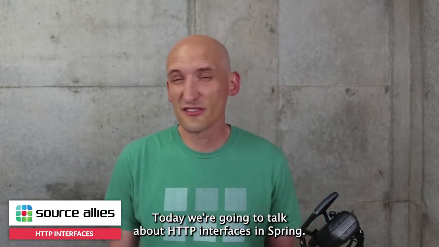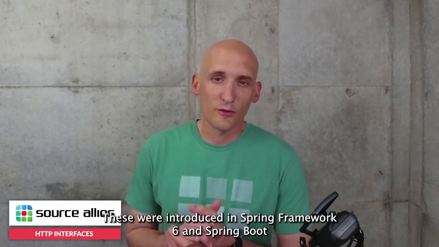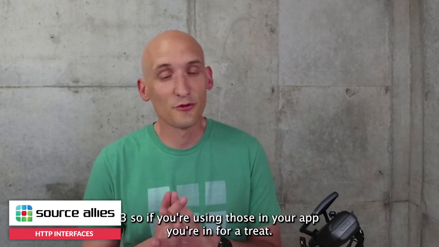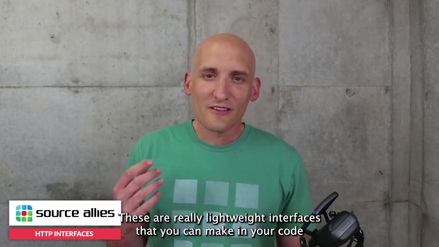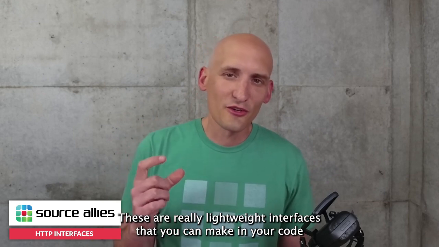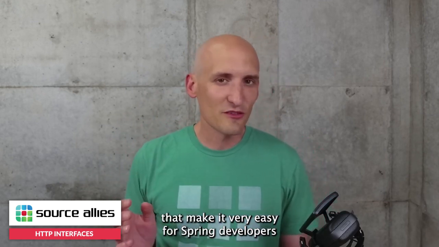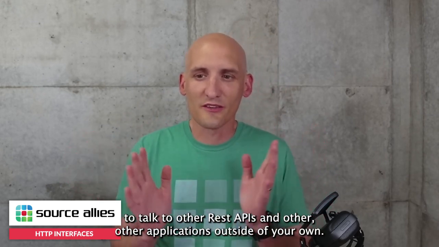Today we're going to talk about HTTP interfaces in Spring. These were introduced in Spring Framework 6 and Spring Boot 3, so if you're using those in your app, you're in for a treat. These are really lightweight interfaces that you can make in your code that make it very easy for Spring developers to talk to other REST APIs and other applications outside of your own.